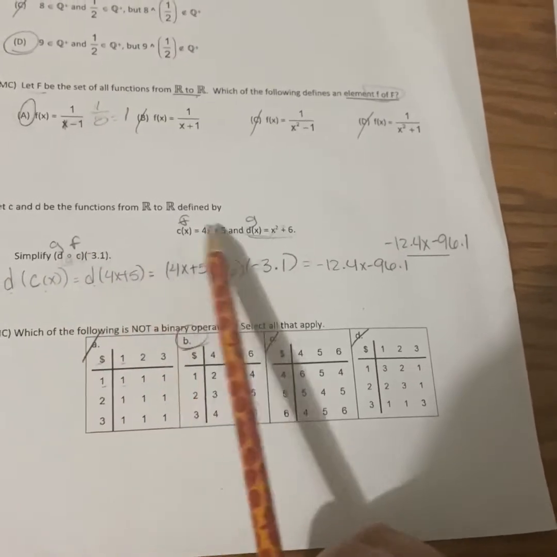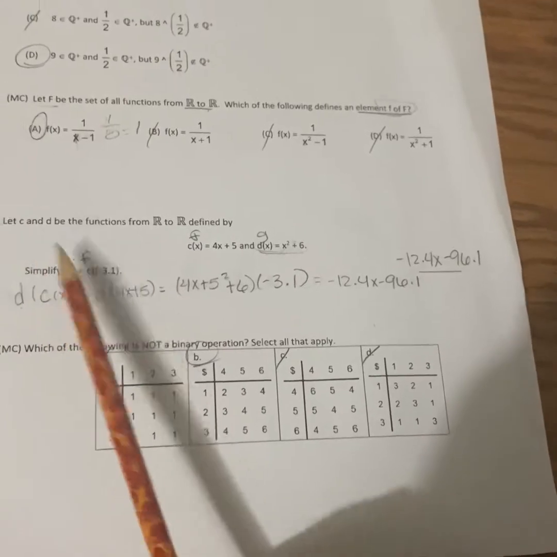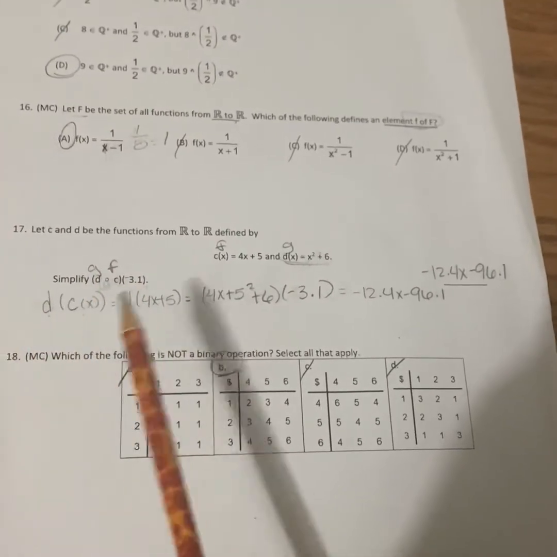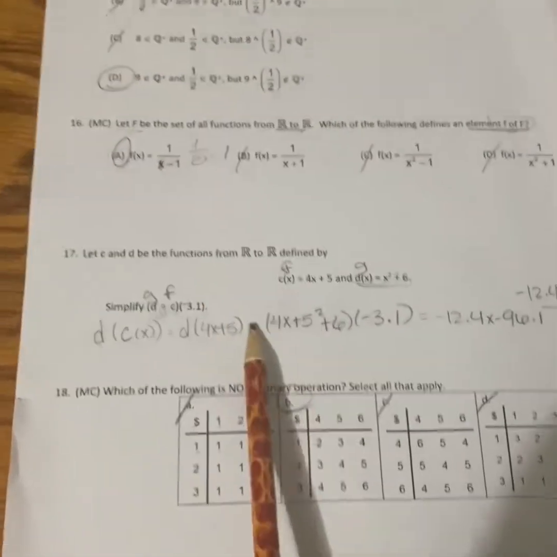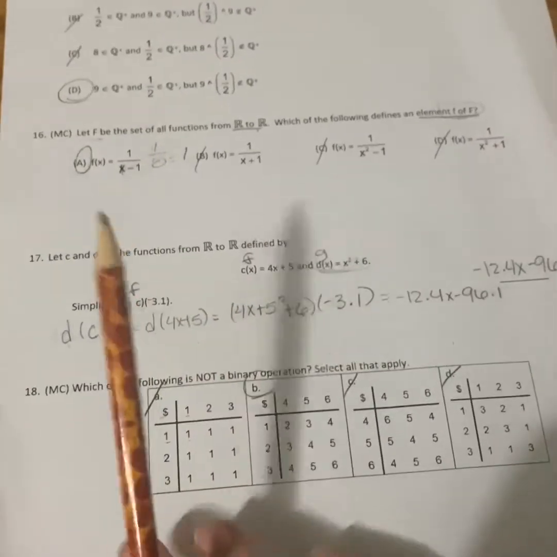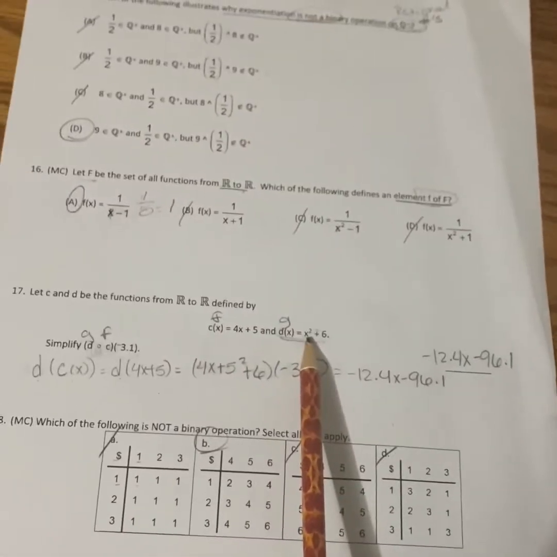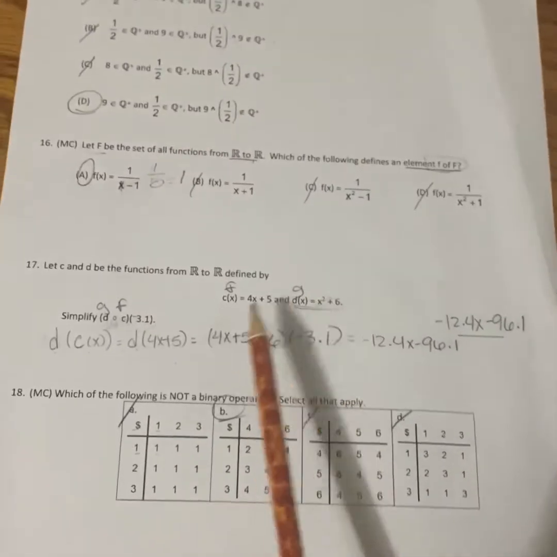So what I did here is just replace them with a G and an F. Usually this one was an example from the notes, not this actual equation, but it was similar.